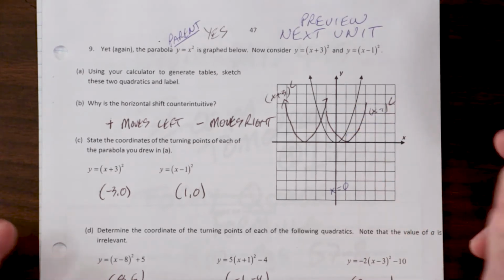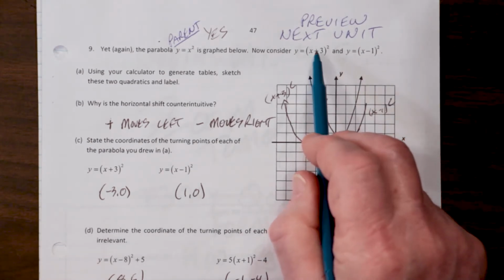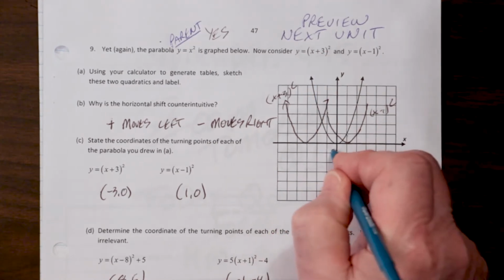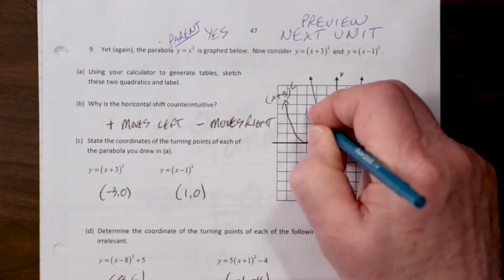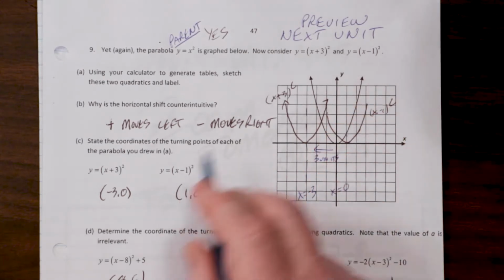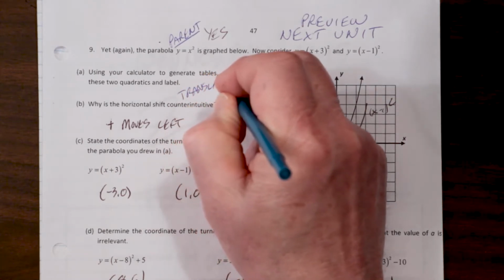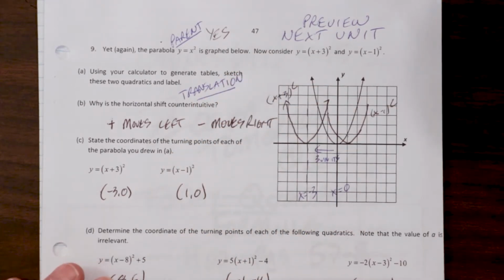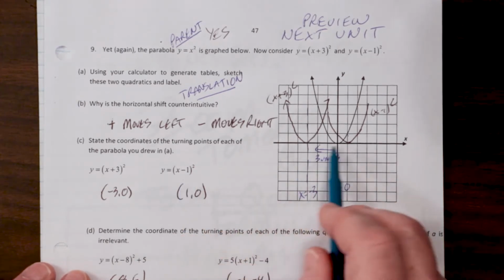Then it says what happens when we add or subtract stuff. So they give us a plus 3. When you do the plus 3, if you stuffed it in your calculator, you'd see that it would shift 3 units to the left. So that would mean its axis of symmetry is at x equals negative 3, and that's once again a translation. We're going to find out more about that in our next unit, which is the final unit on functions. How exciting. And if we do the minus 1, it goes 1 unit to the right.